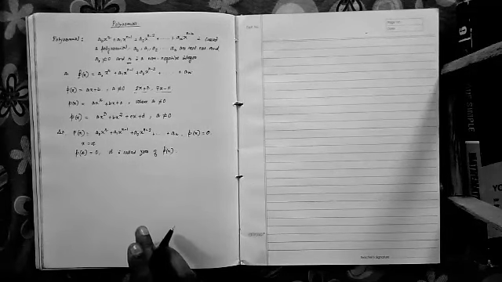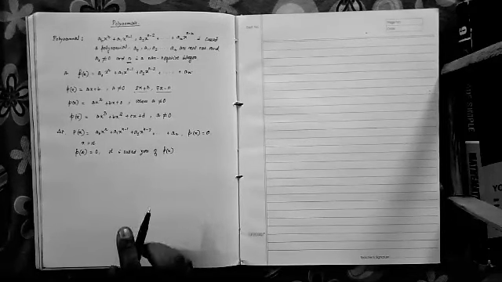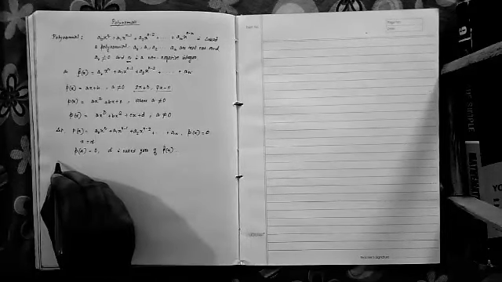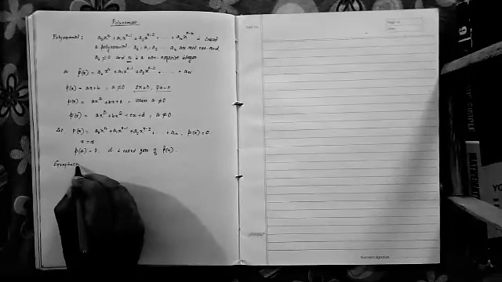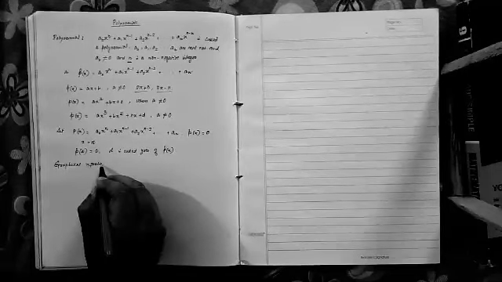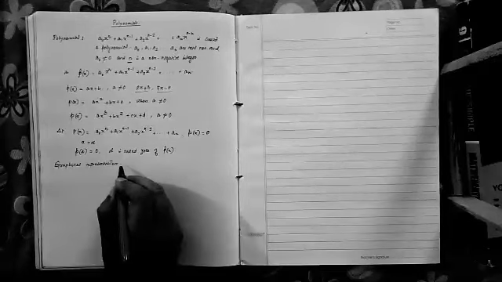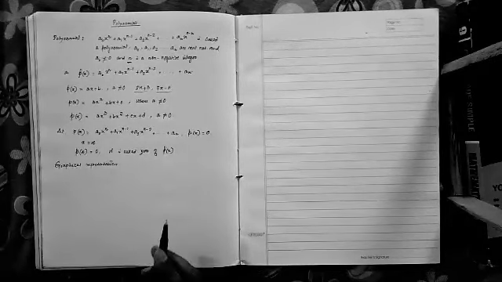Now graphical representation. A polynomial graphical representation. What is graphical representation?